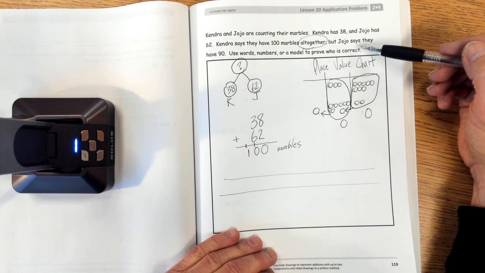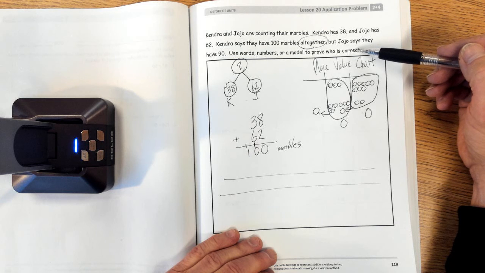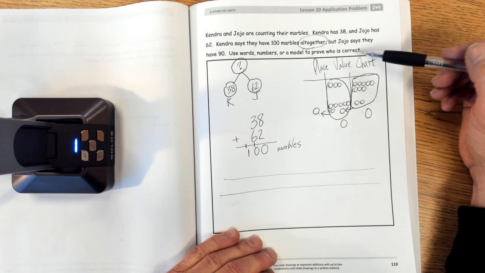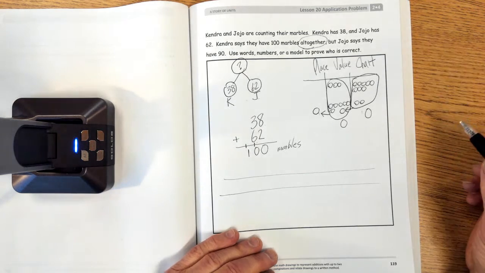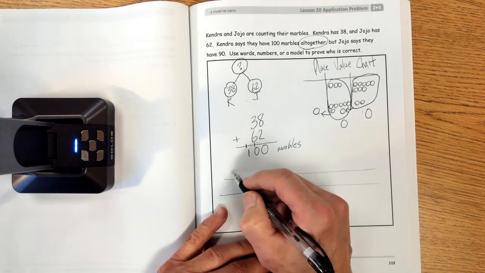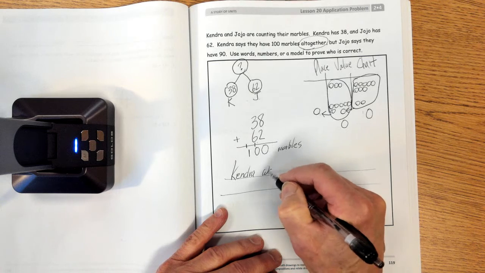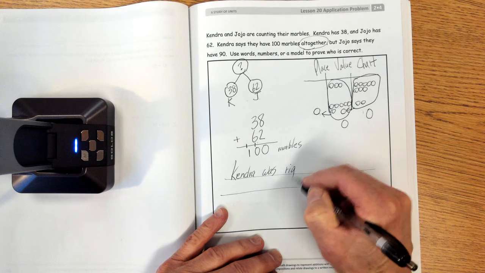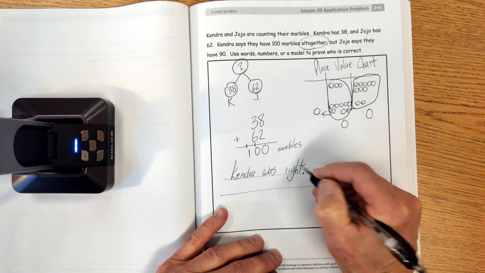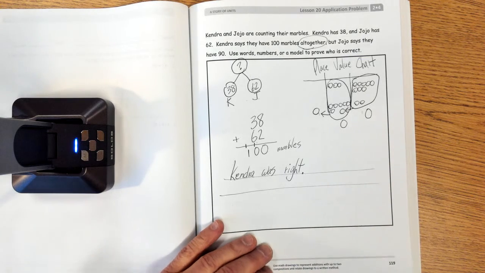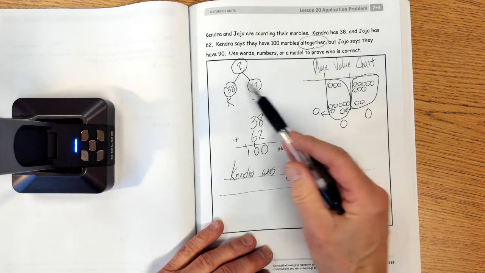Because the whole thing's about an argument. Kendra says it's 100 marbles, Jojo said it's 90. Well, how do you want to write that? I mean, one thing many of us might think is Kendra was right. In fact, it might lead you to wonder, what did Jojo do wrong?